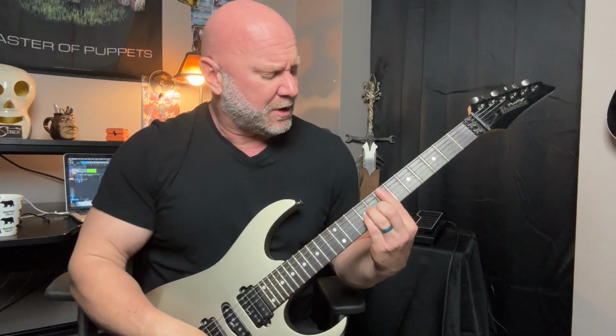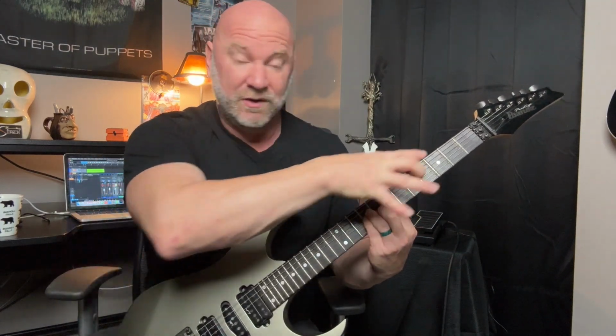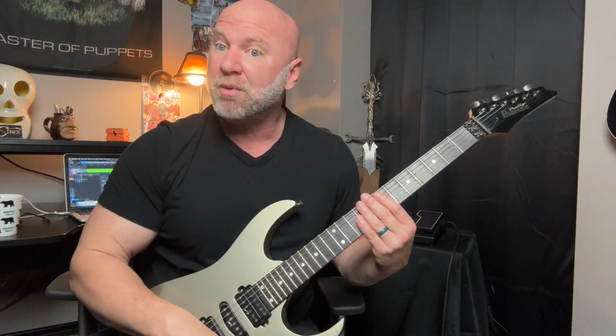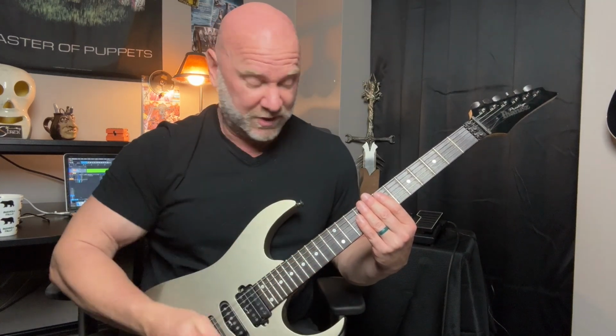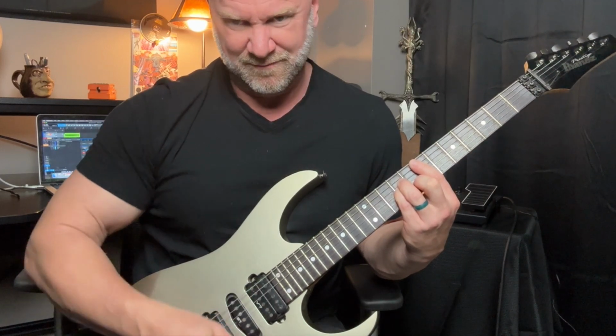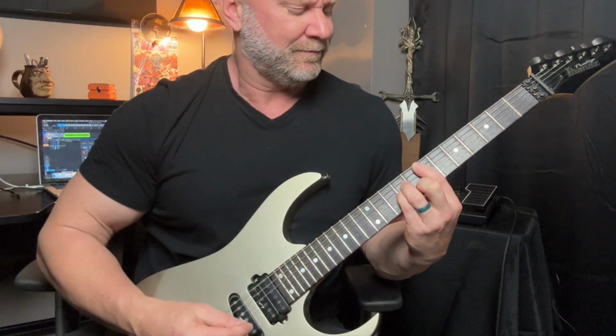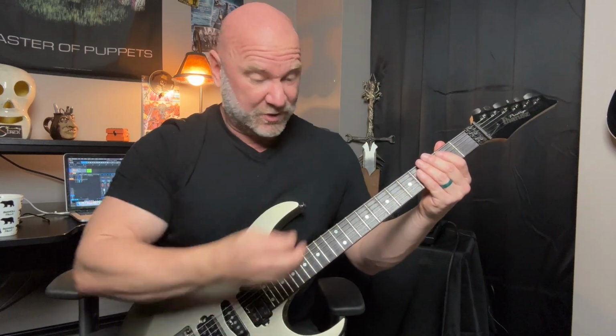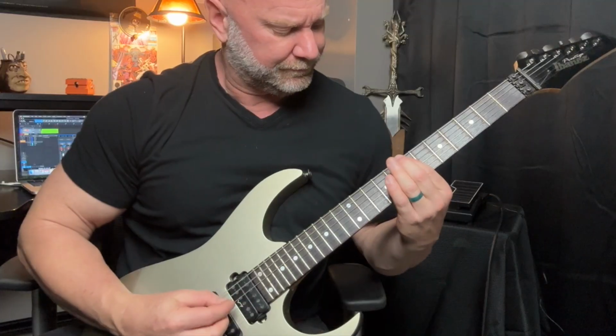But we talked about how to find the notes that fit within that progression. And what I encourage you to do is just take the bar chord, E minor in this case, and we know that all of those notes we just played will fit in this key. So we've got several to work with there.